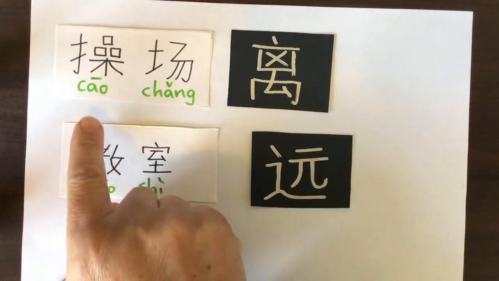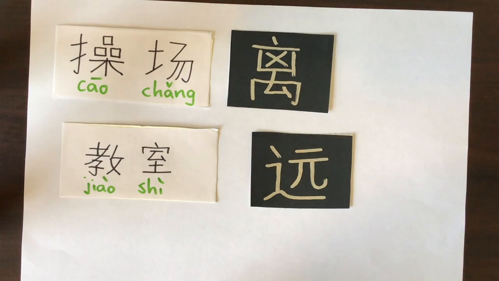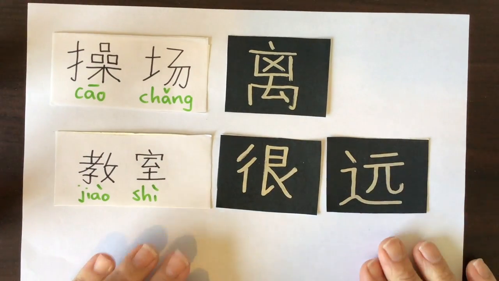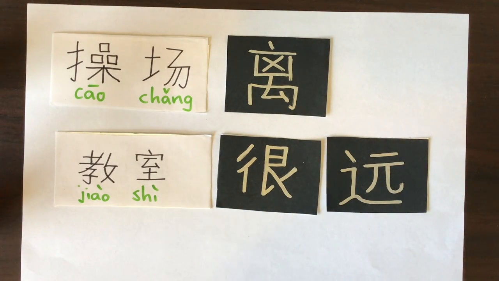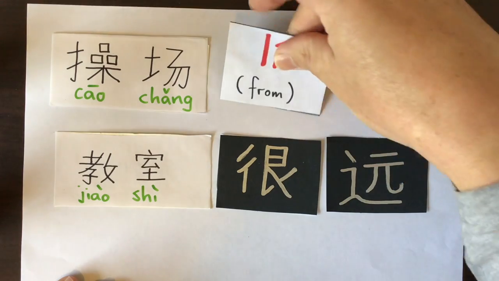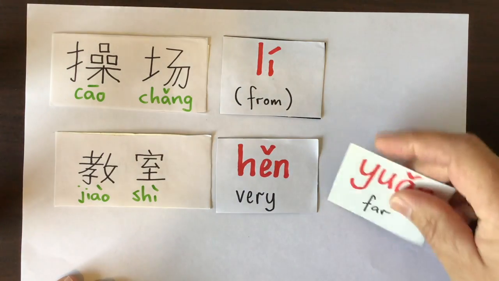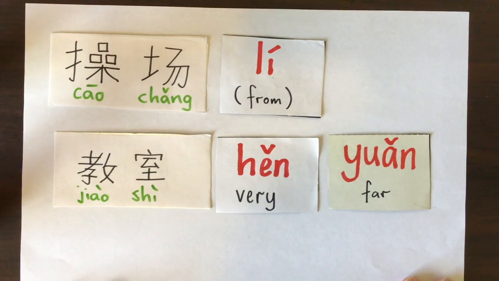Yuan. 操场离教室远. Or it might be a very long way. Let's put this in here. Okay. 操场离教室很远. Let's take a look at that in Pinyin so we can read that. 操场离教室很远.